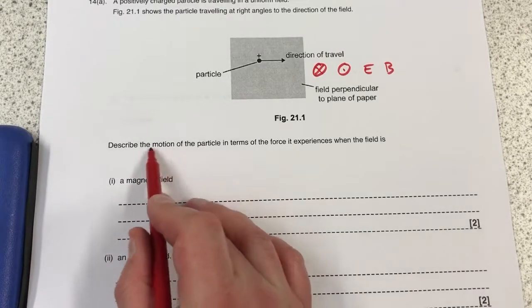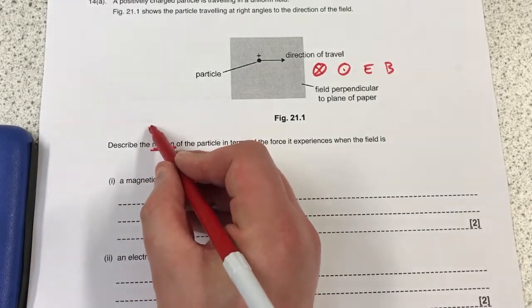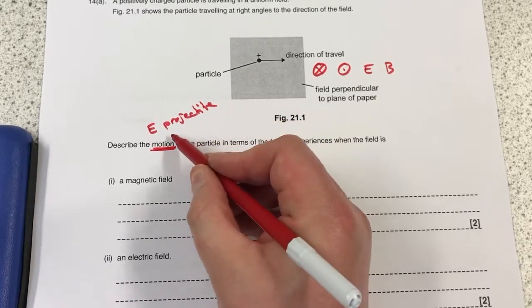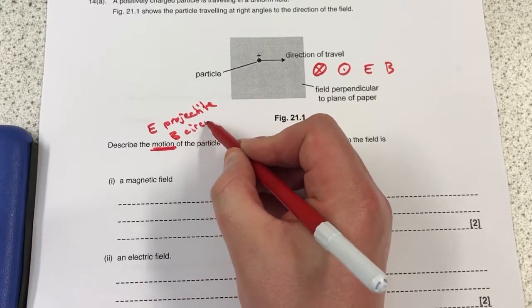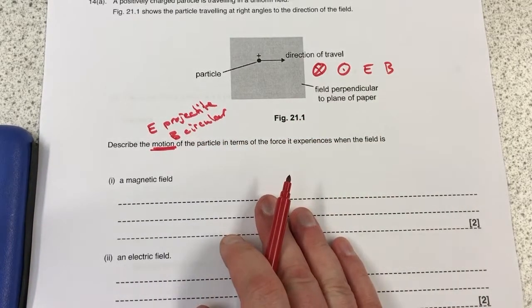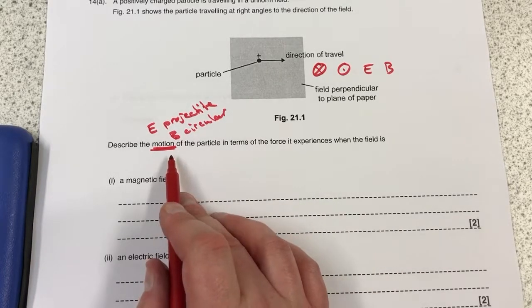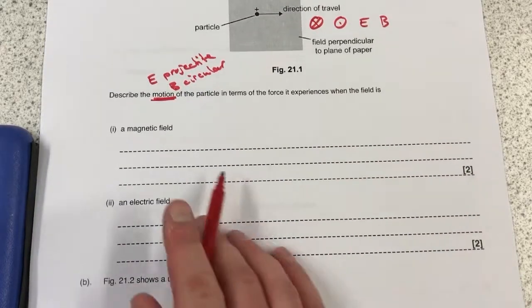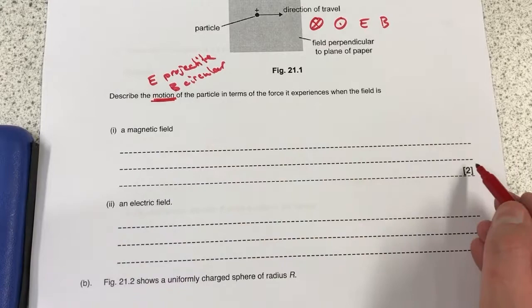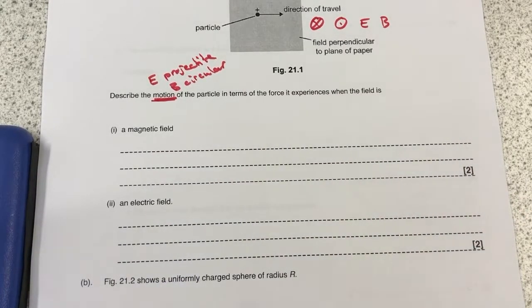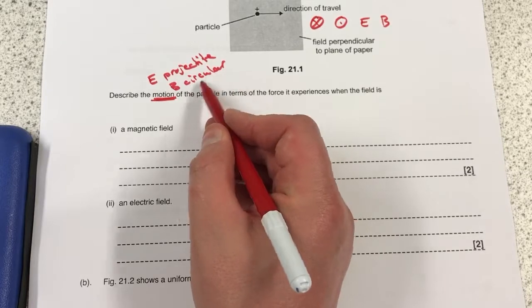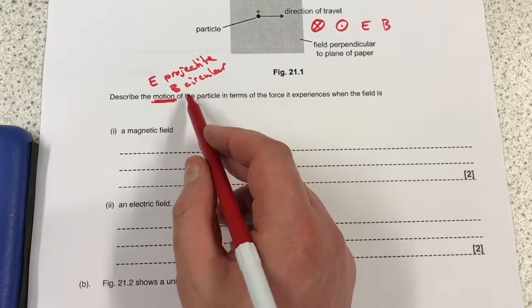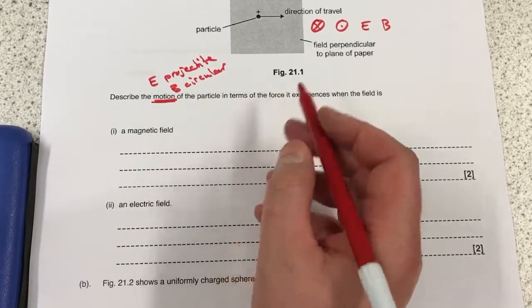Describe the motion of the particle. So the motion, we know that E fields produce projectile motion, and we know that B fields produce circular motion due to the nature of the forces that they produce on a particle in terms of the force it experiences when in the field. If the field is a magnetic field, okay, so we've got 2 marks here. So I think one of the marks may be available for saying that it will produce circular motion, and the other one is going to be for the reason why it produces circular motion, and that reason is going to be linked to its force.